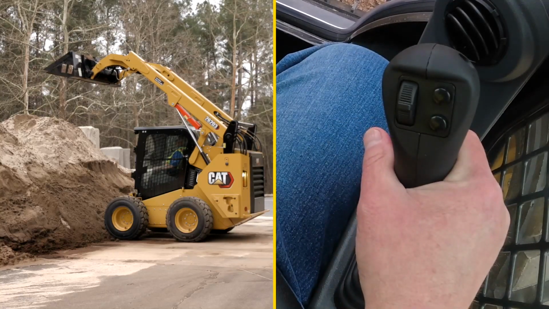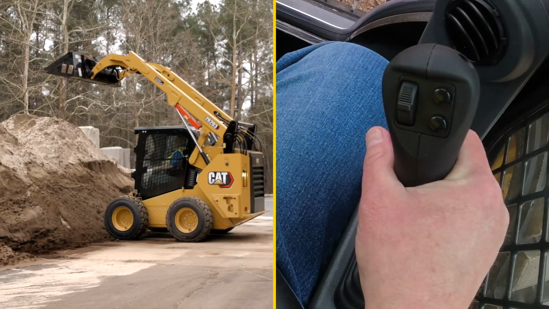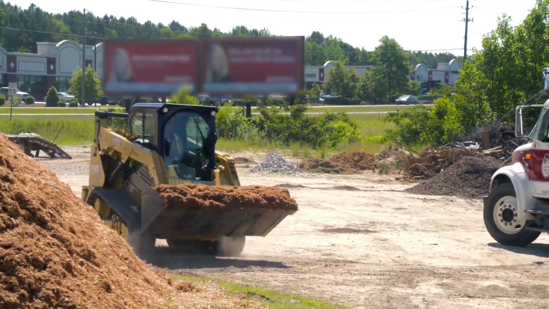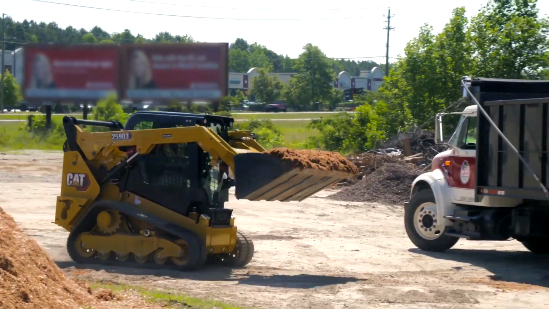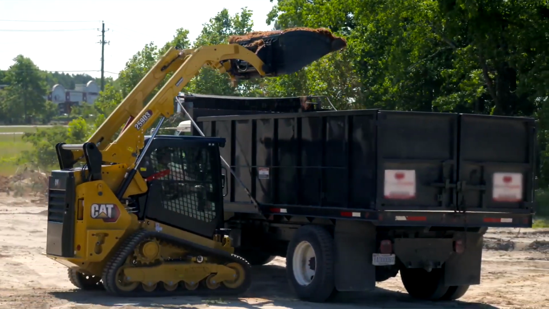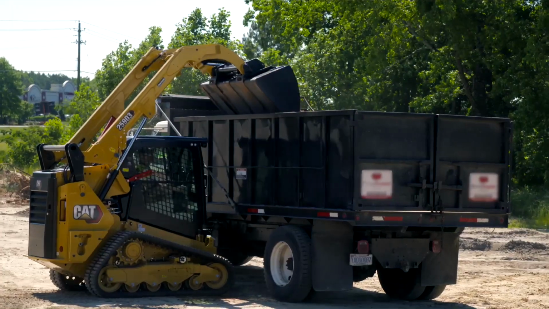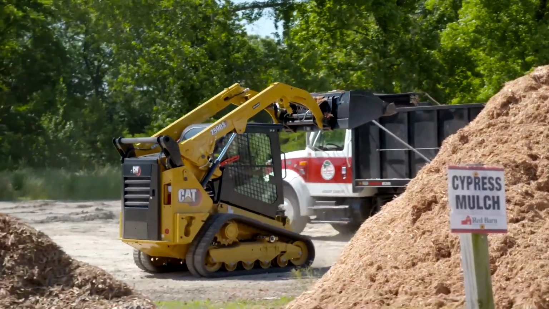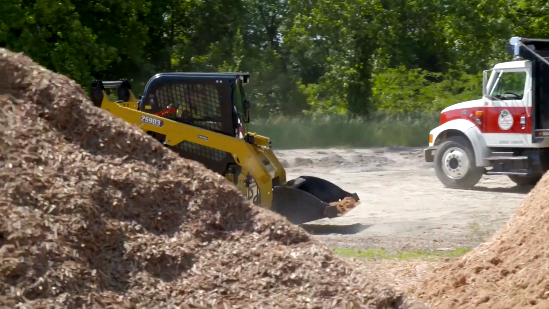Now normally without the return to dig feature, you'd manually have to adjust the joystick to lower as you back away from the truck and also rack the bucket to a more tilted back position. With the return to dig feature, all you need to do is move the joystick as you normally would and incorporate the trigger press into that movement. Not before you leave the center position and not when you reach the end of the stroke, but as part of the movement on the way over.